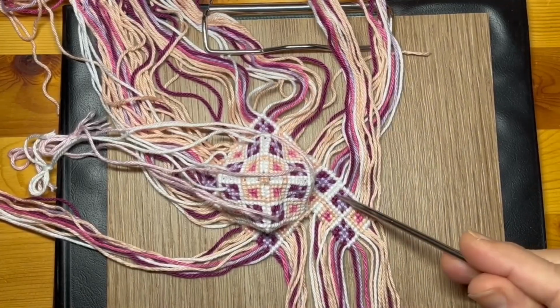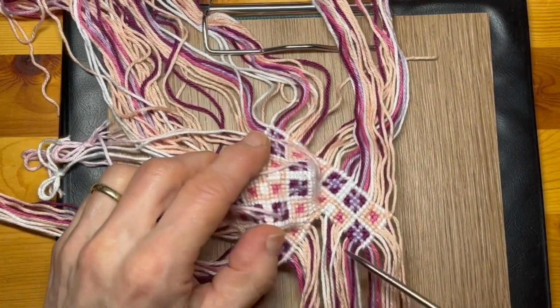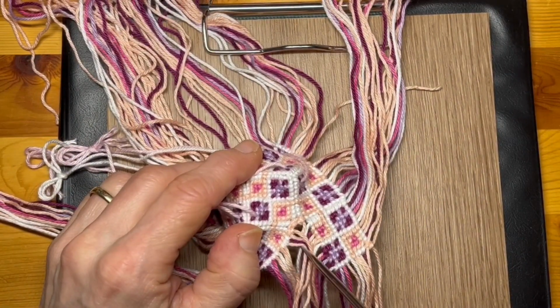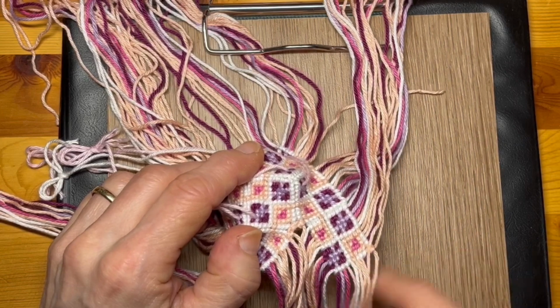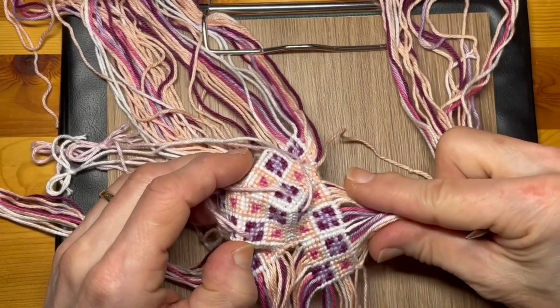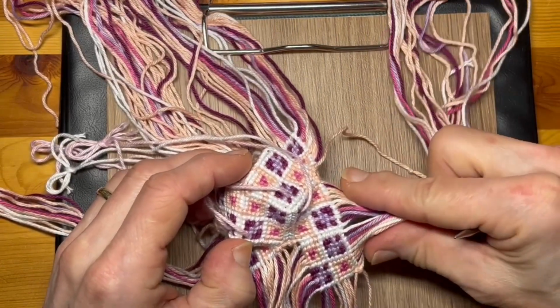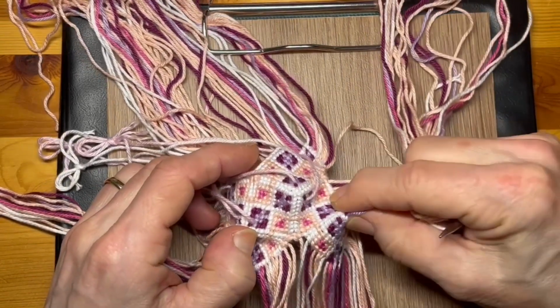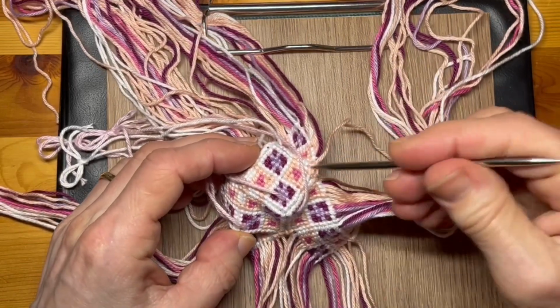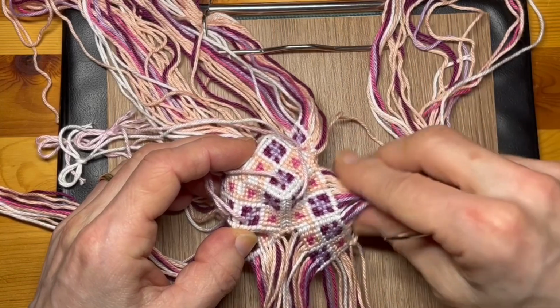So now this one is finished too, and as you can see we have 1, 2, 3, 4, so this will be connected, and we have 1, 2, so this will be another square, and then this square will also make 4, so you can connect, and so on.